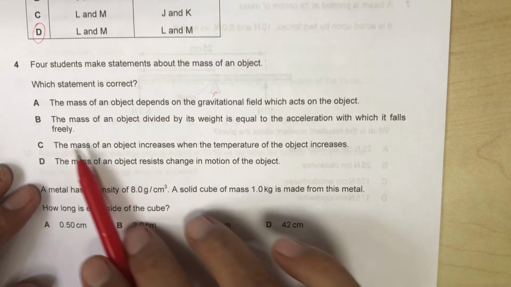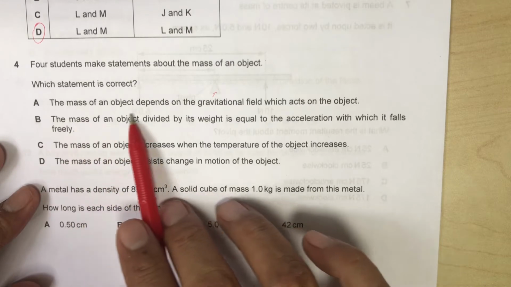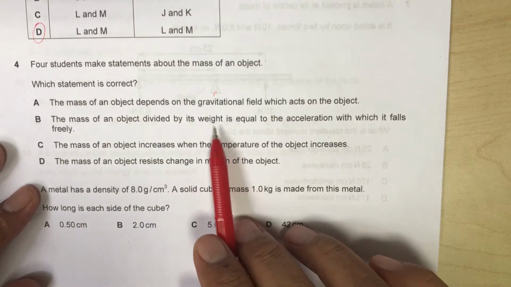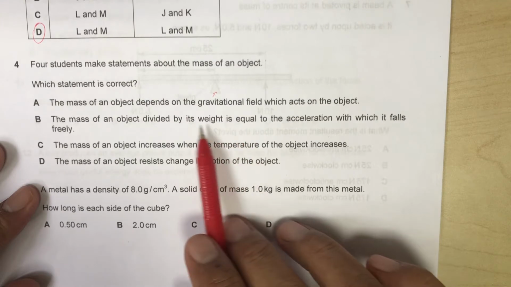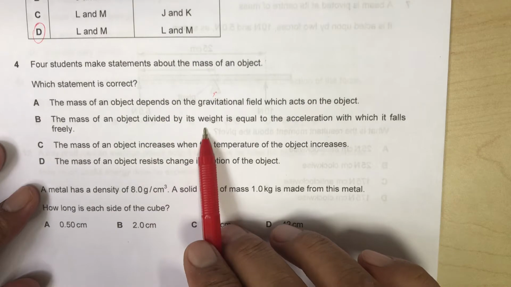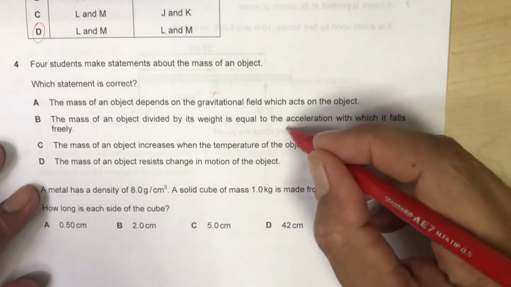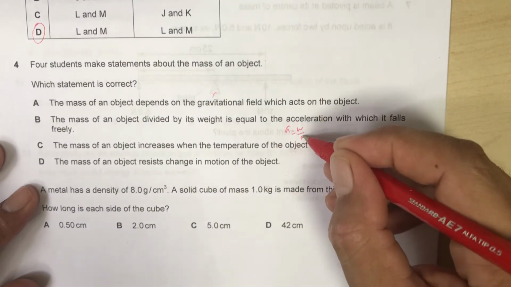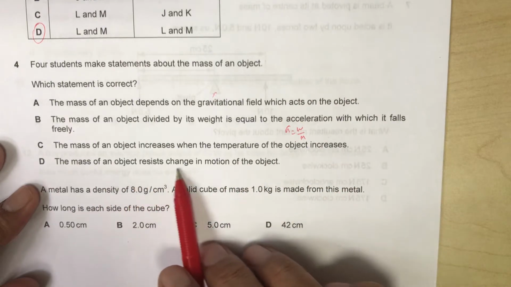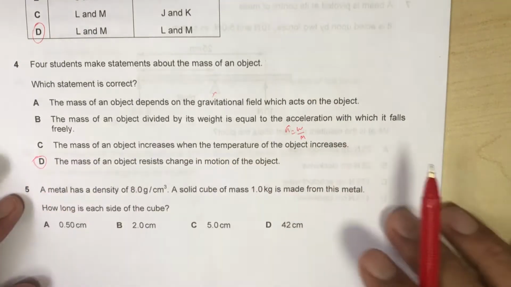We repeat again. The mass of an object depends on gravitational field? No. The mass of an object divided by its weight is equal to the acceleration? No, the acceleration is weight over the mass. Increasing temperature increases mass? No. I think this last one is the correct answer.